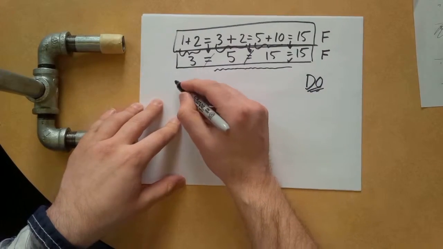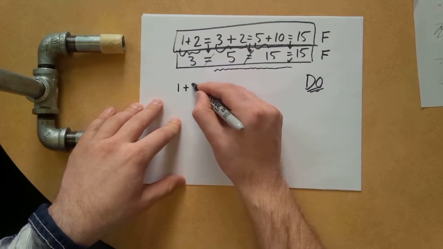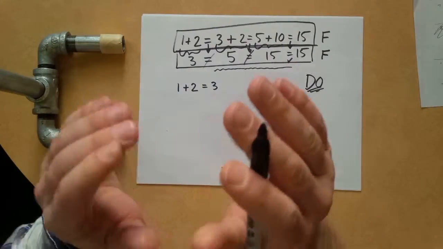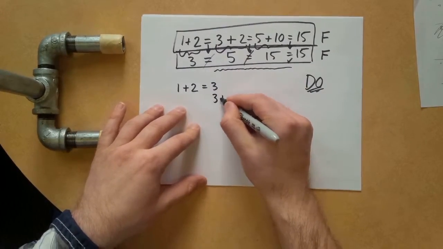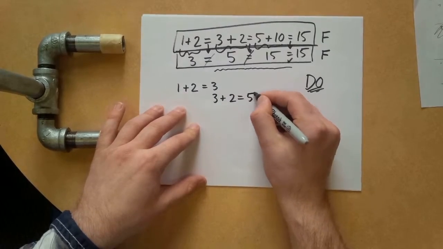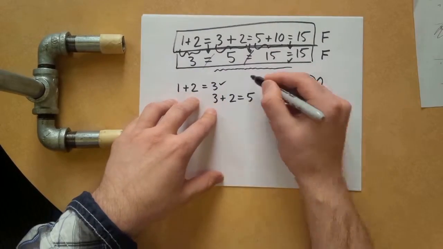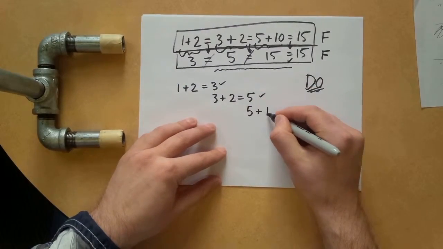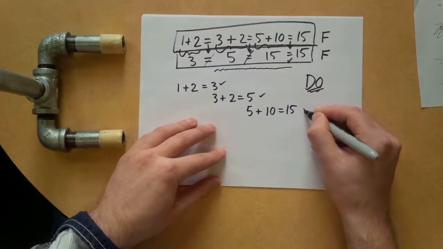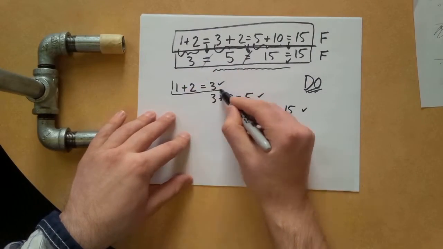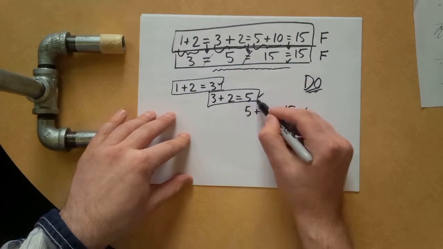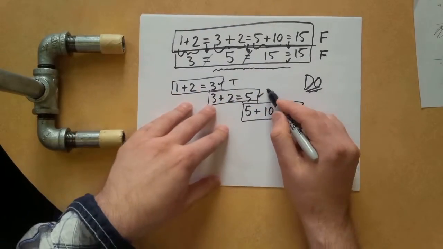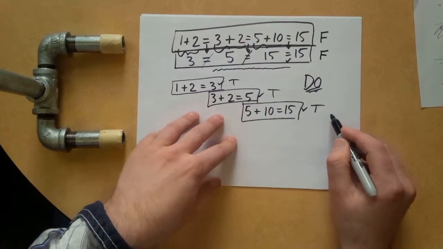And here's what it could look like, as simple as this. 1 plus 2 equals 3. That's truth. Now we're going to move to a fresh line. 3 plus 2 equals 5. That's true. And we're going to move to a fresh line. 5 plus 10 equals 15. That's truth. So I've made 3 consecutive truths. Each line, that line is true, that line is true, and that line is true.